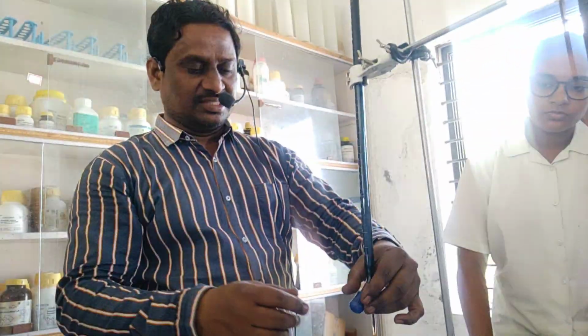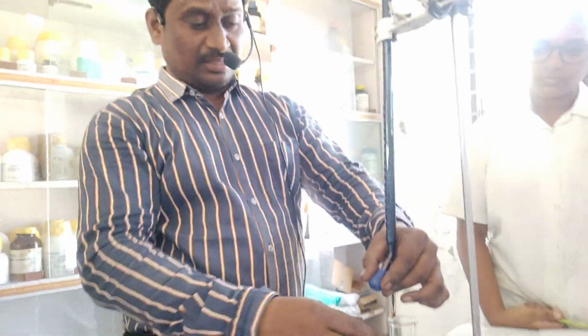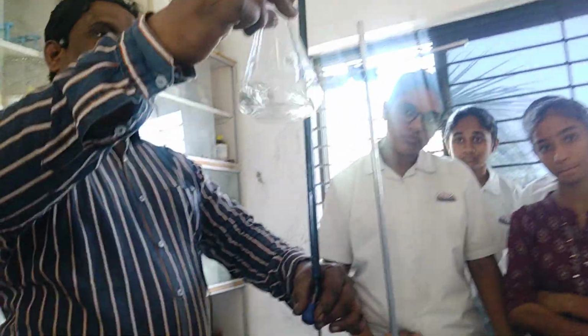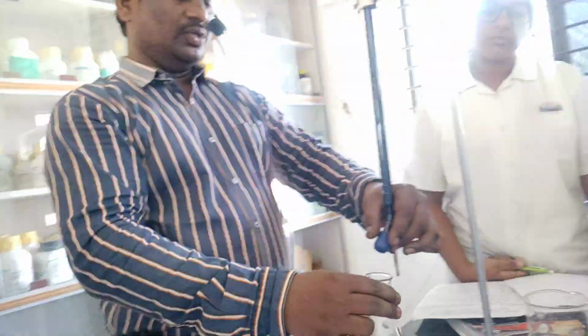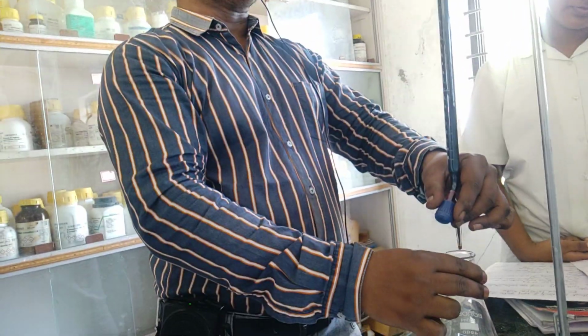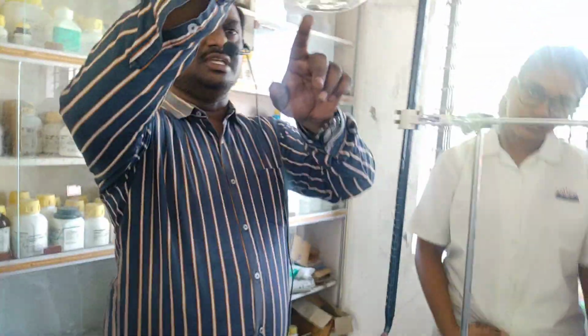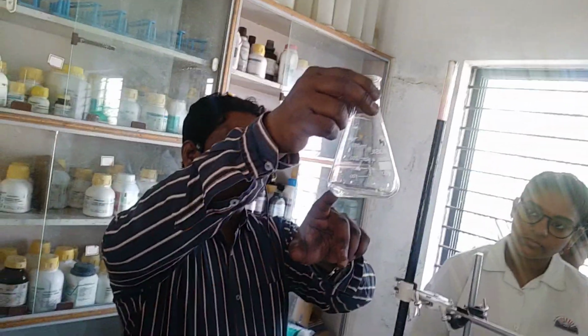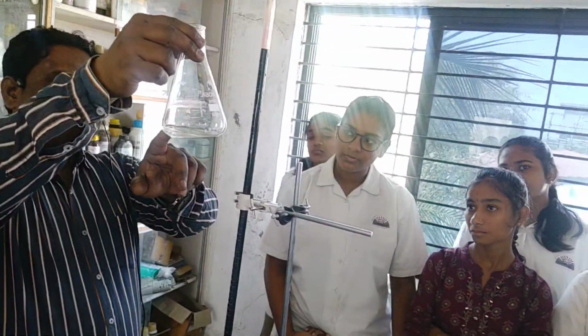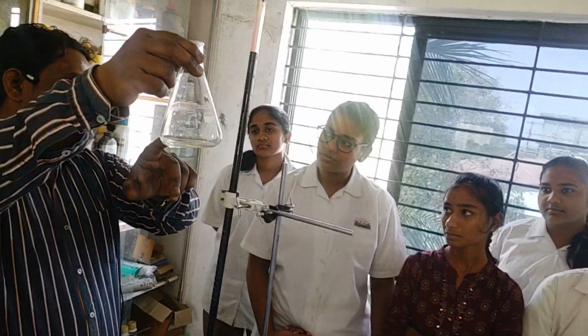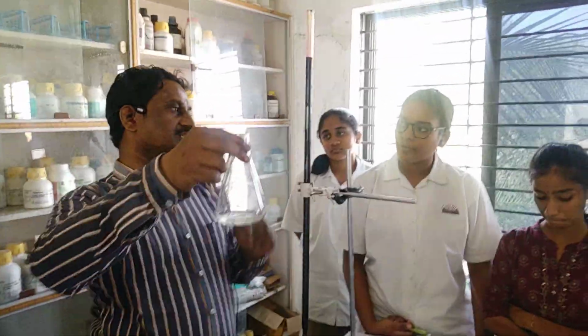And one more thing, while operating this burette, see carefully these three fingers, along with this thumb, should be on the stopcock. And our conical flask should be in the right hand. You have to release drop wise, one drop at a time. See, first of all, this is colorless. This colorless will change into pale pink. Up to then you have to perform the experiment.